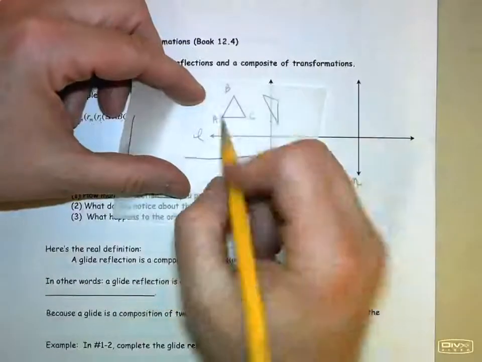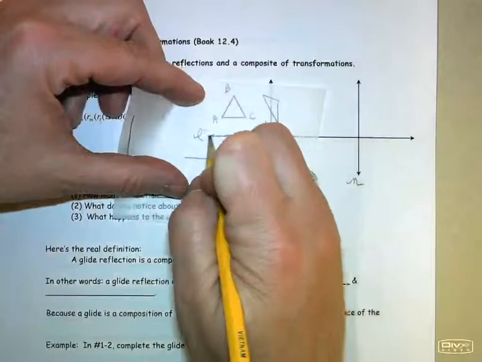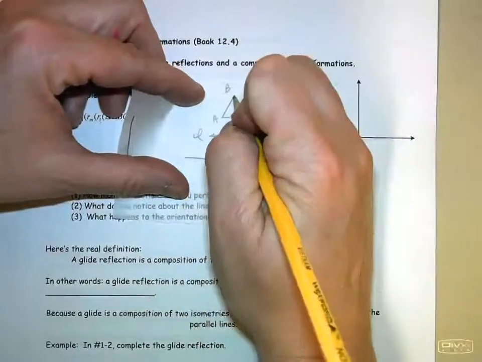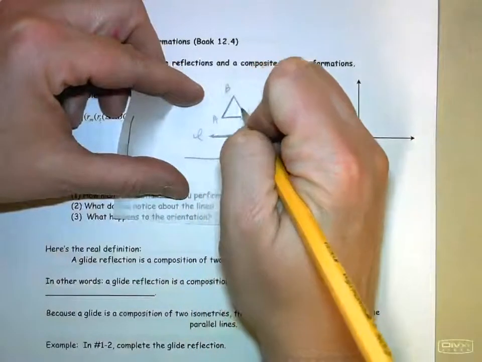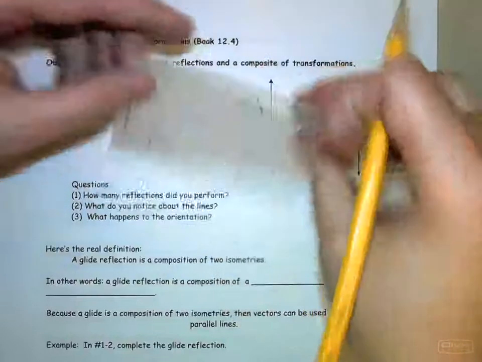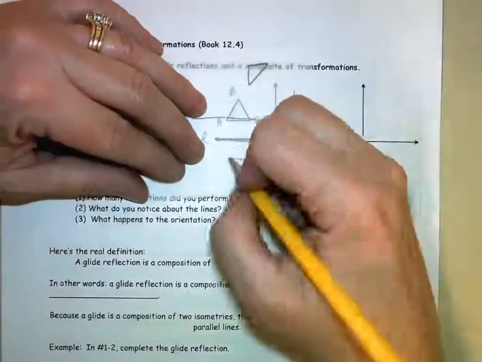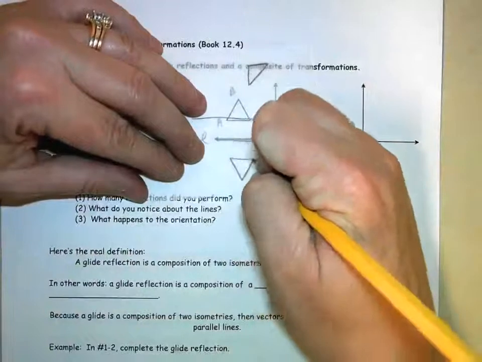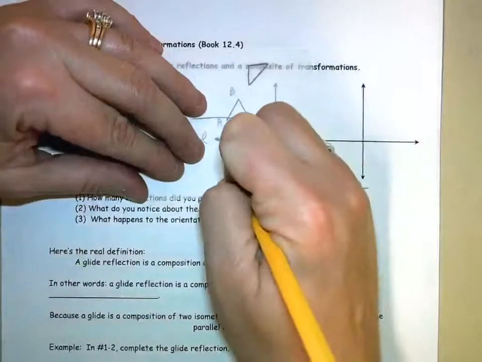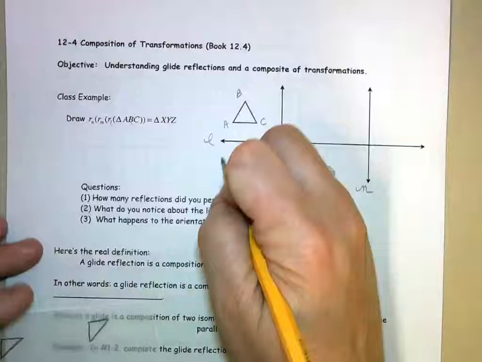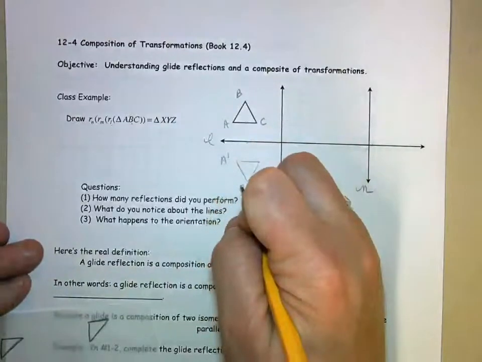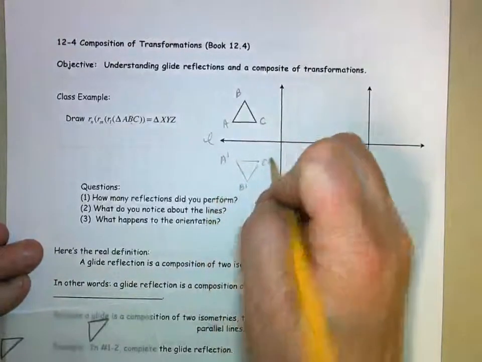I'm going to draw just that much of the line. And then we're going to take that and reflect it over. And then we have triangle right here. And we have triangle A prime, B prime, C prime.